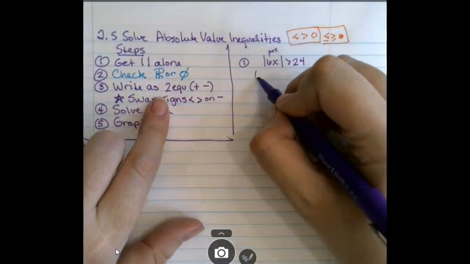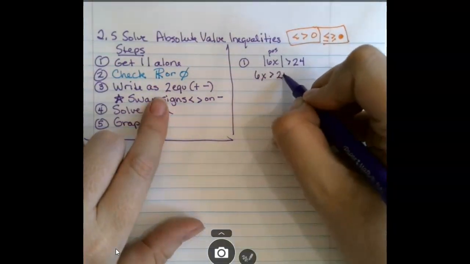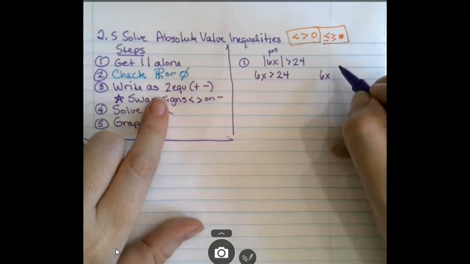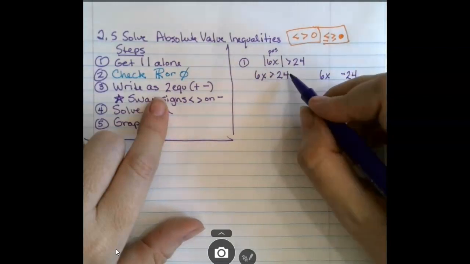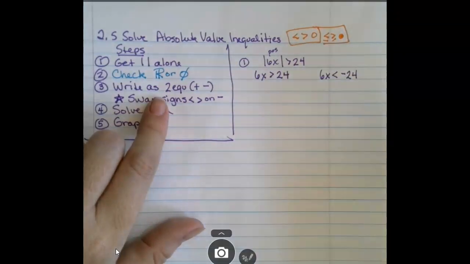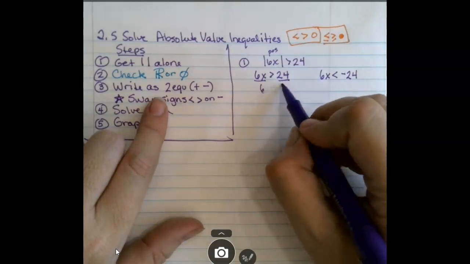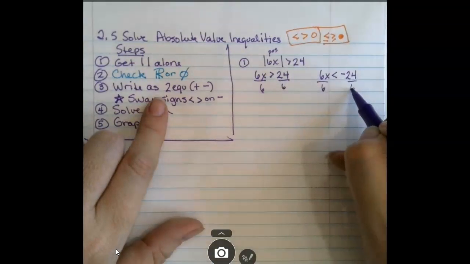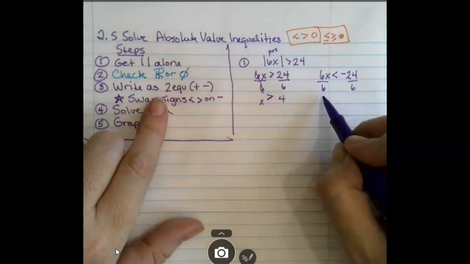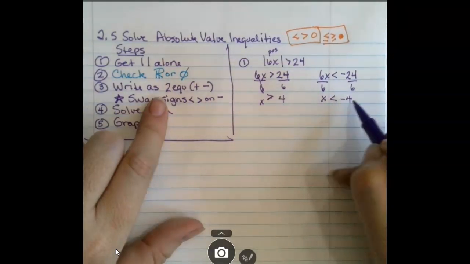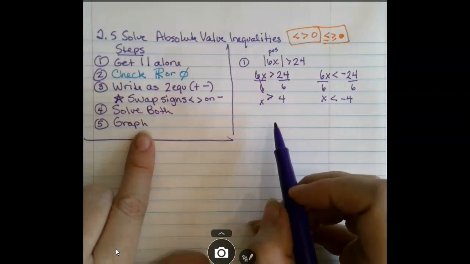Now write it as 2 equations. And here's the only thing I have to do: when I put the negative one on here, I need to flip the sign. So this one, instead of pointing to the right, is going to point to the left. Now I just solve these like we did before. I'm going to do all of them at once because I'm fancy. And then our last step is graph.